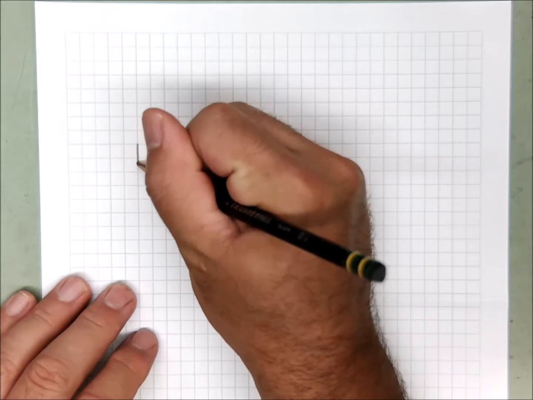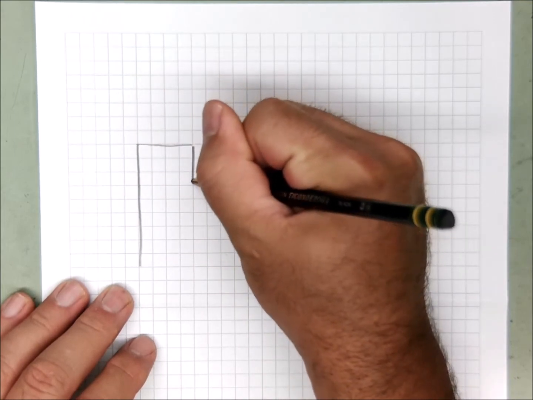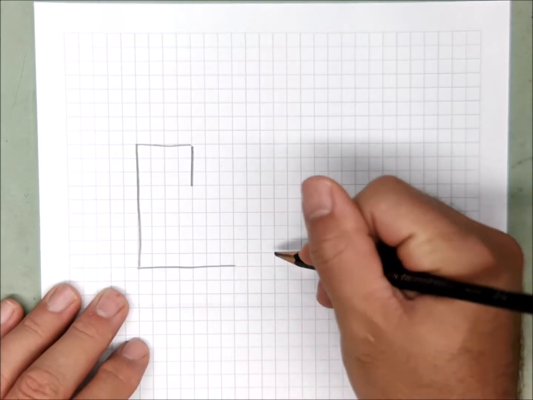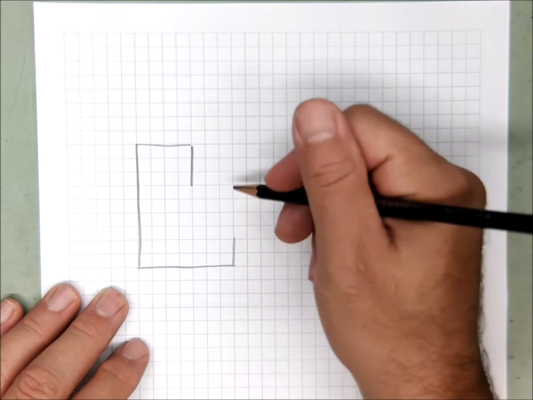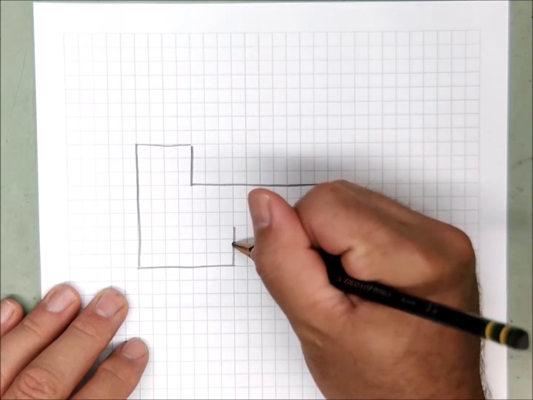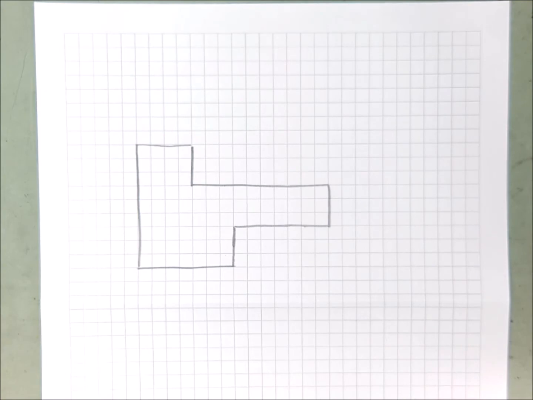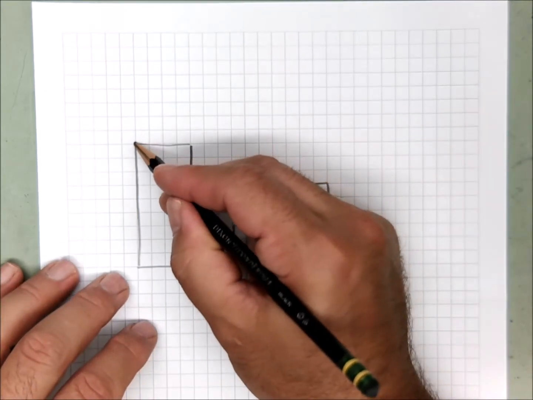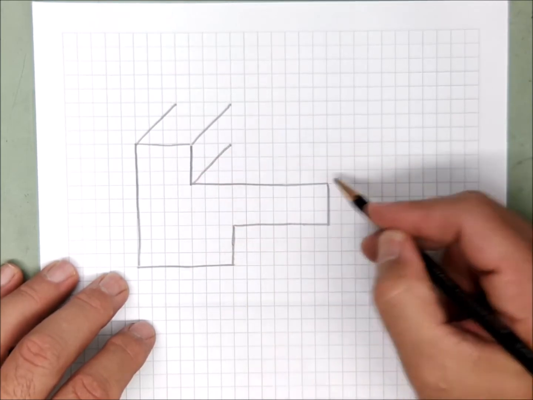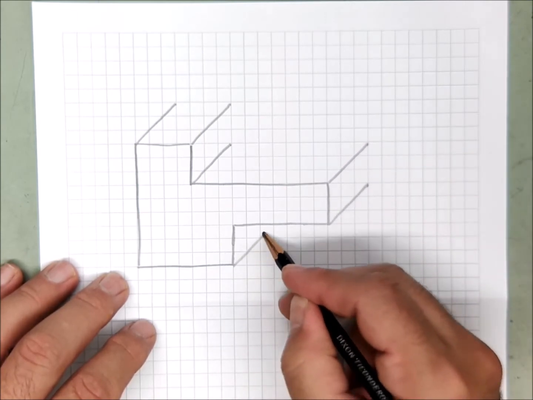So we're going to try to do our best to replicate that. Again, if we're sketching, we're not going to worry too much about size. We'll worry more about proportion. And we'll just do the best we can. Okay, so I think the front view looks something like that. And then project. 3, 3, 3, 3, 3, 3.